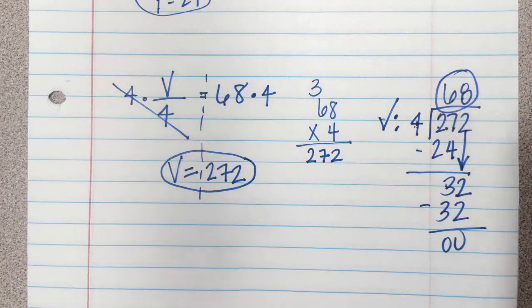So I know that now 68 equals 68. So I know I'm done. There you go.